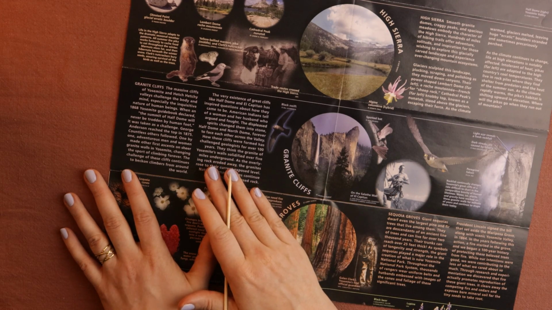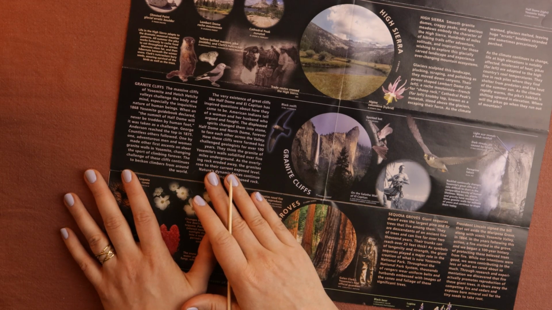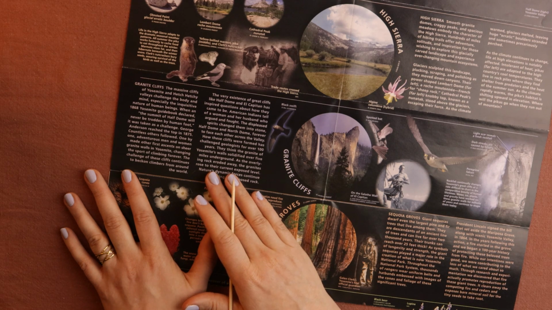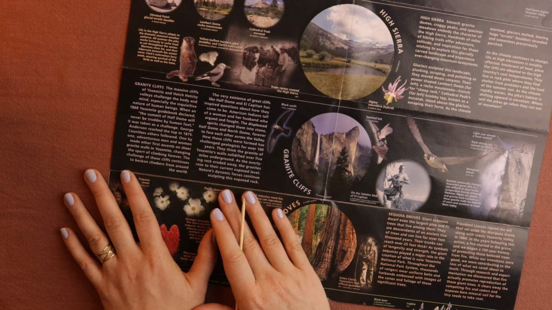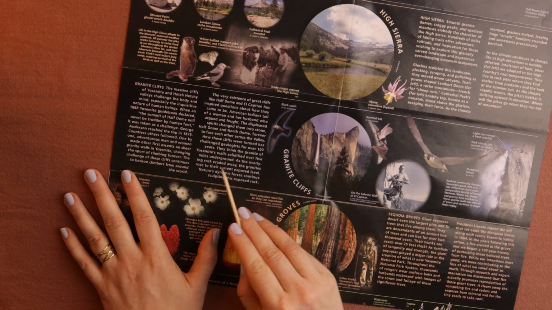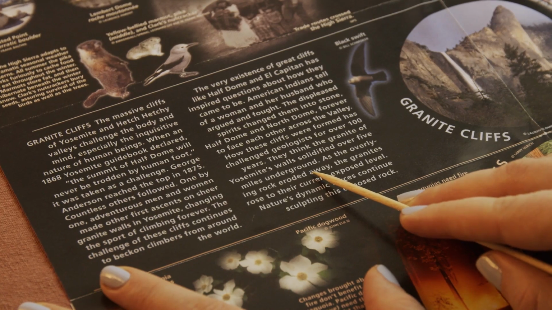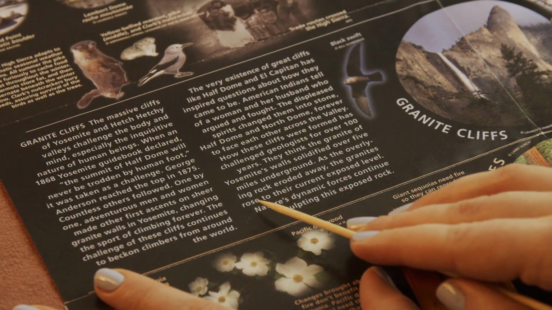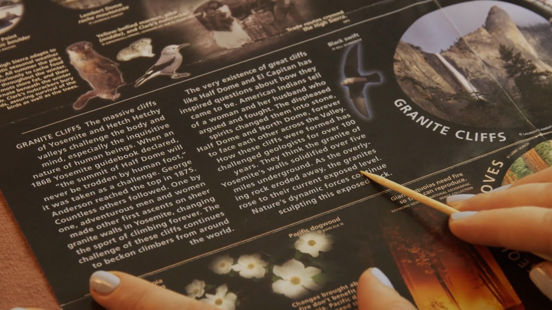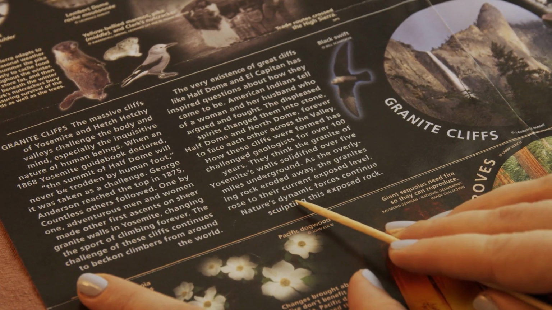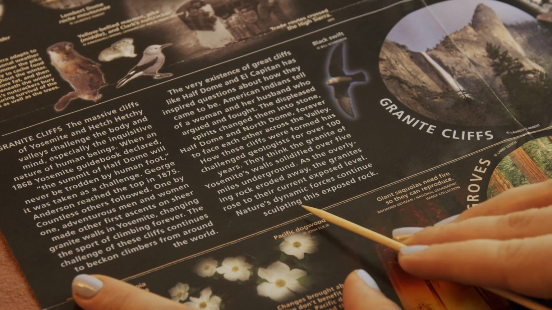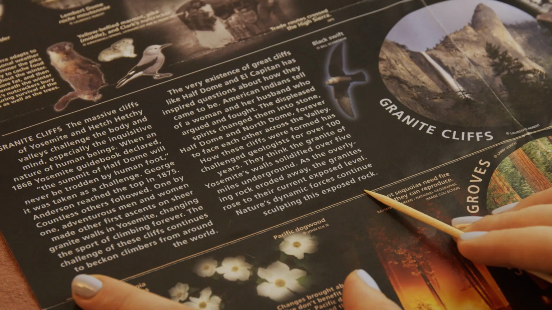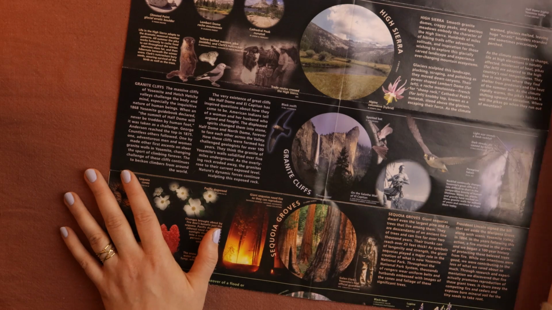How these cliffs were formed has challenged geologists for over 100 years. To think the granite of Yosemite's walls solidified over 5 miles underground. As the overlying rock eroded away, the granites rose to the current exposed level, and nature's dynamic forces continue sculpting this exposed rock.